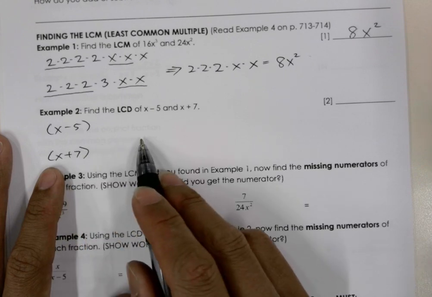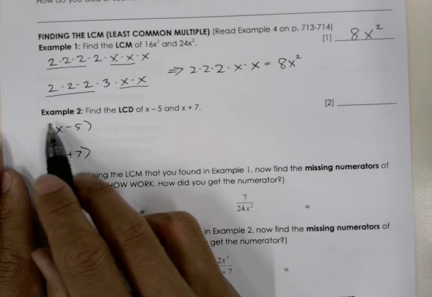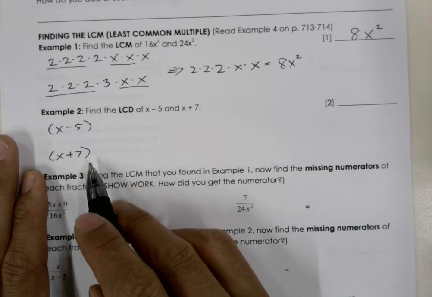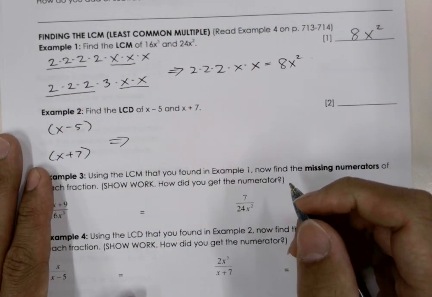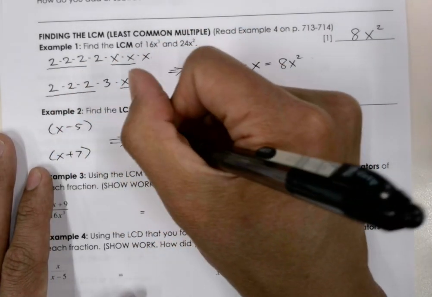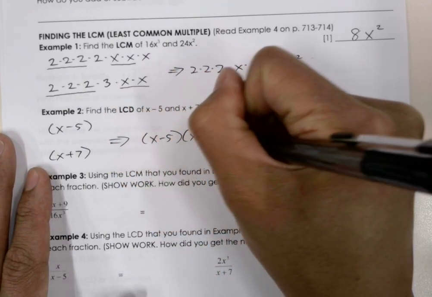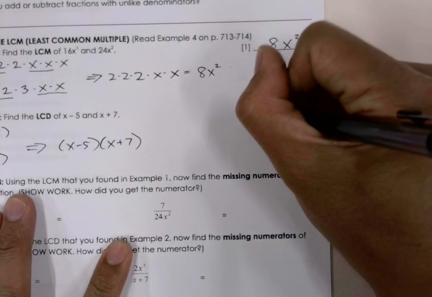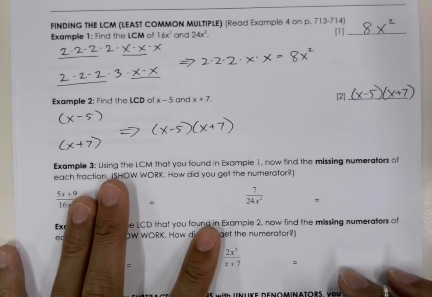Right? And so what's the least common multiple? Well, there is no least common multiple. There's no factor in the numerator that's the same as the factor in the denominator. So the only way to figure this one out is get the LCD, the least common denominator, which would mean you would multiply the two together, right? Like so. So that's our LCD over here. X minus 5 times x plus 7.